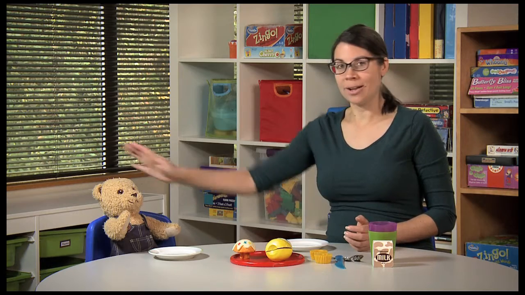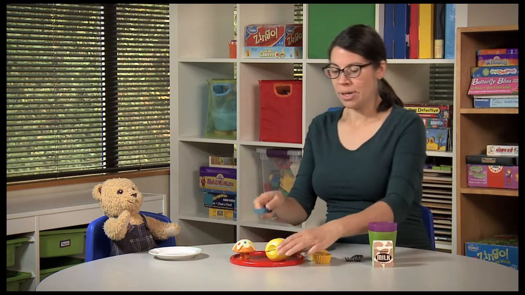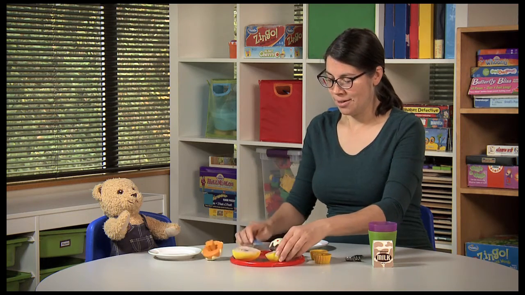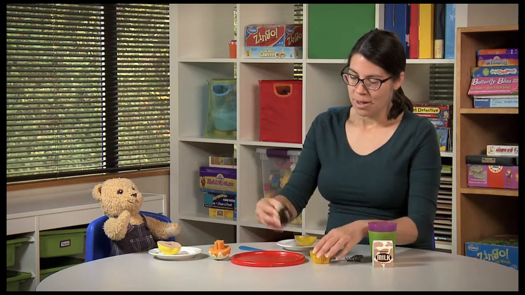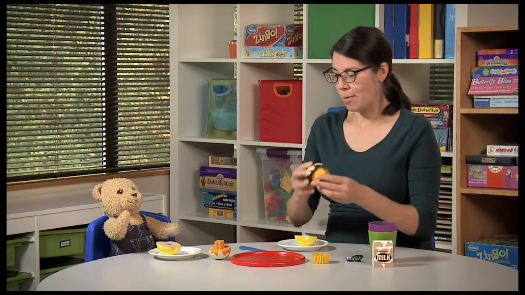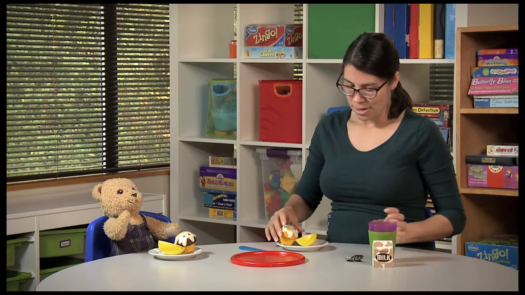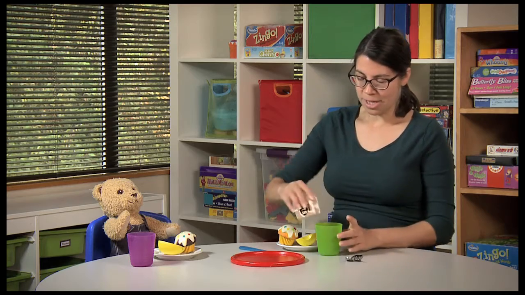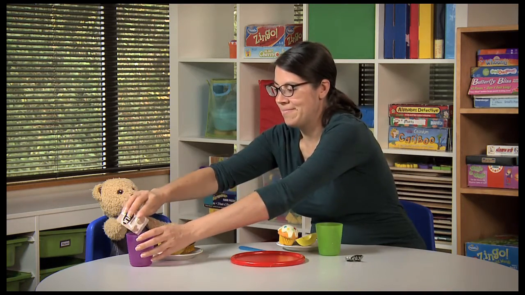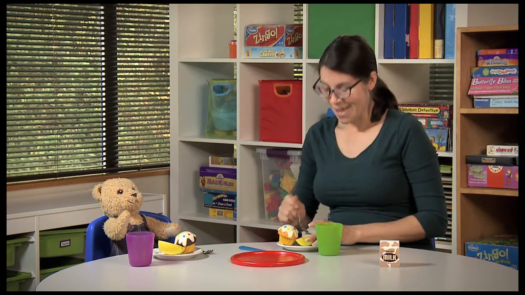So here's a sample play script that you might do with your child with their teddy friend who has come for a picnic. First, we're going to cut the apple with a knife and then serve each person an apple. Then we're going to put each cupcake in the wrapper and serve each person a cupcake. Then we're going to give each person a cup and pretend to pour the milk. And finally, we'll give each person a fork and then pretend to eat.